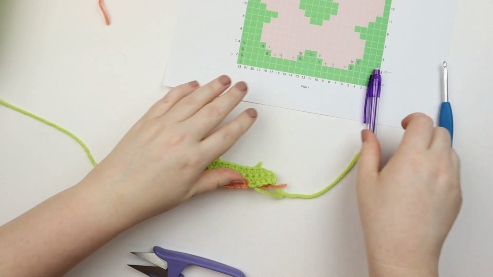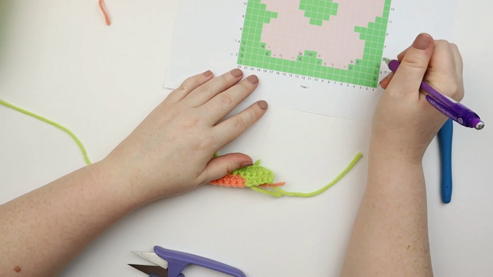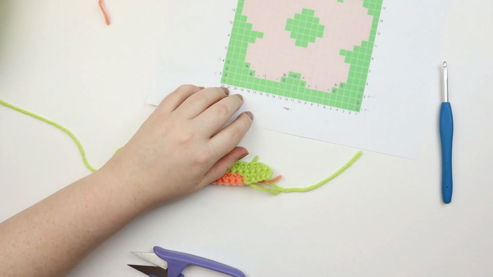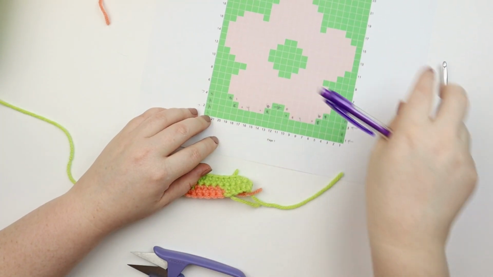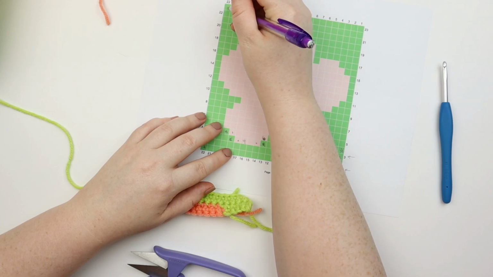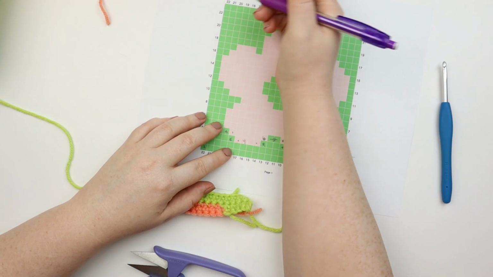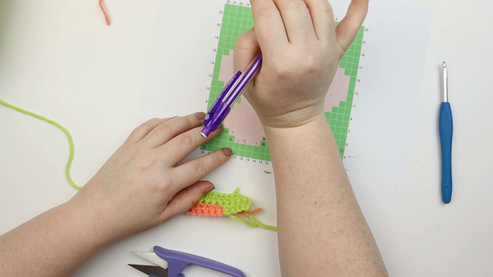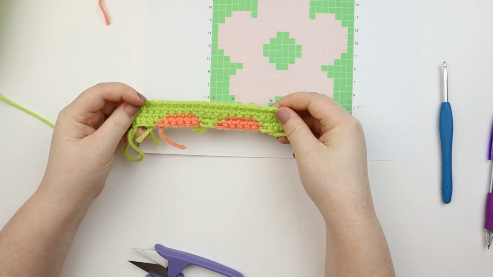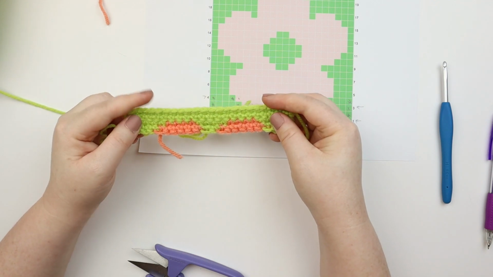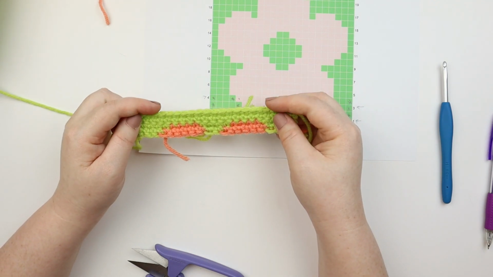So you're going to be repeating that for each one of these rows. Odd is going to be right to left, even left to right. You're going to keep working on until you finish the chart here. And once you reach this 22nd stitch up here, all you're going to have to do is fasten off in any way that you like to fasten off. I'm going to go ahead and finish this little panel up and we will wrap this tutorial up.